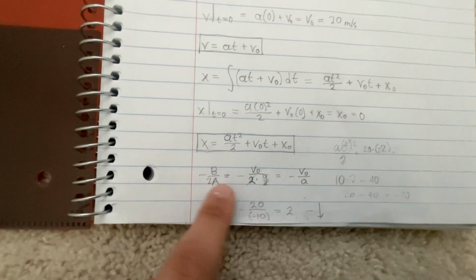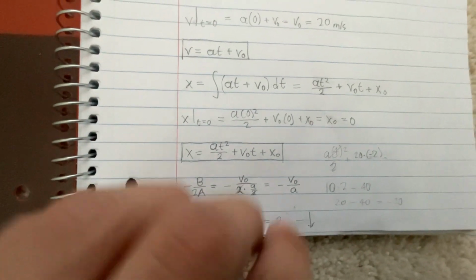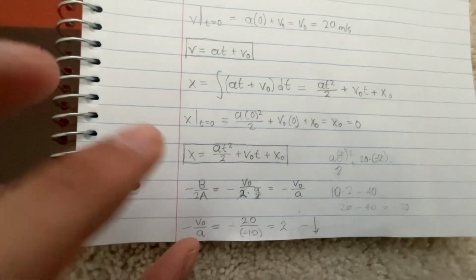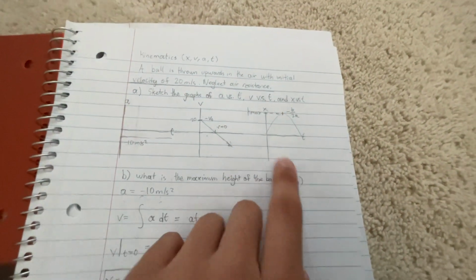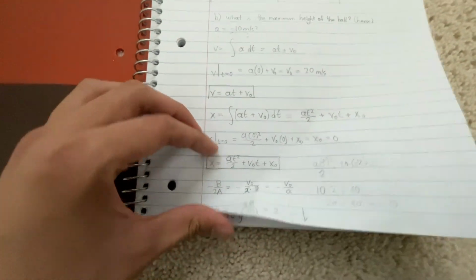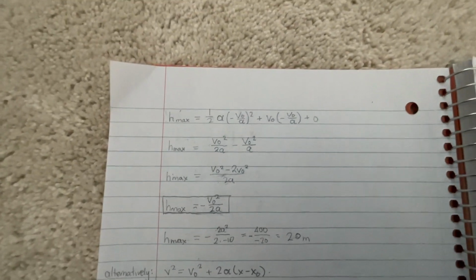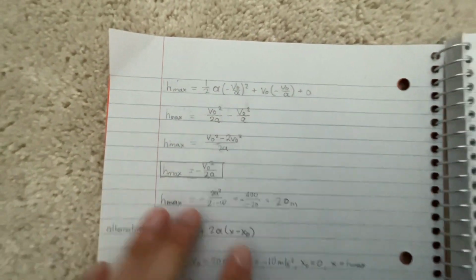And then this is how to find the maximum, the x value for the maximum, h max. Okay, hold on.